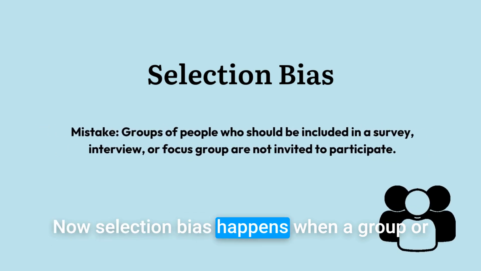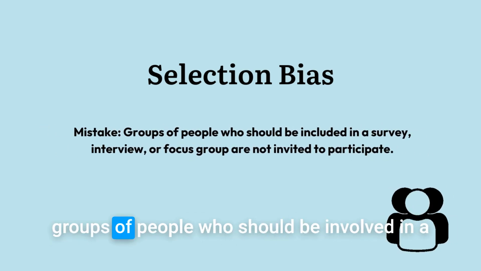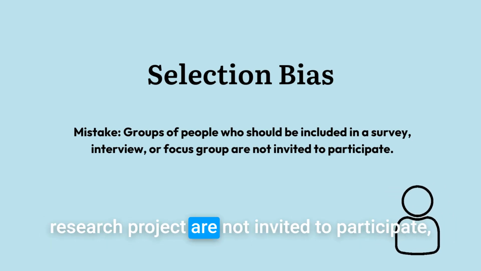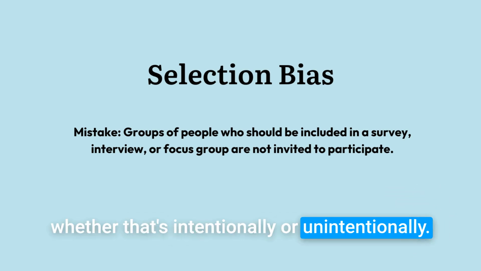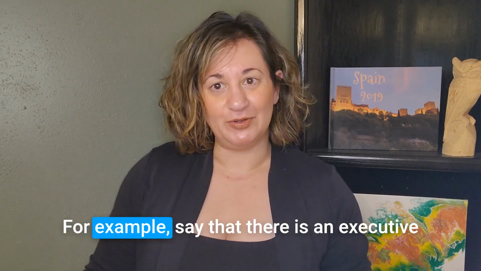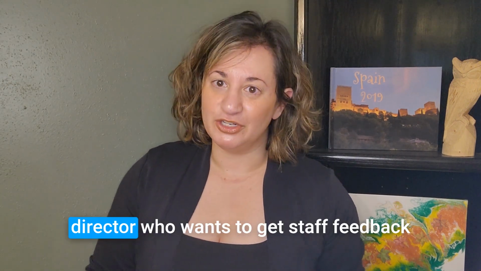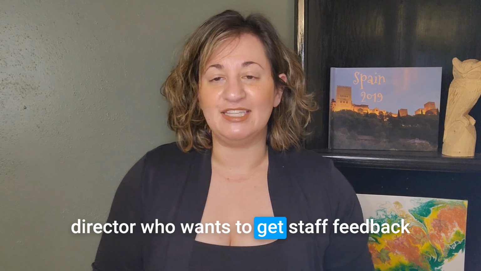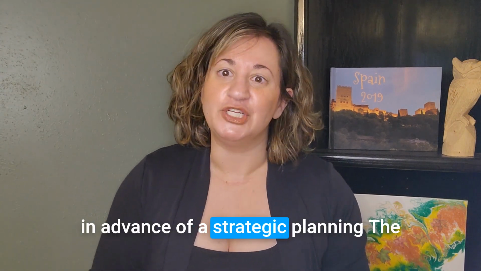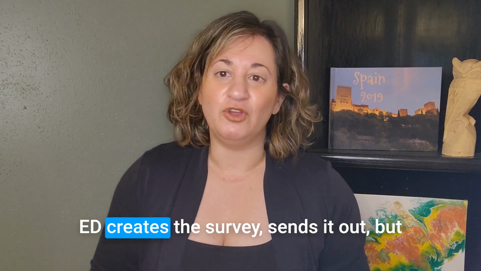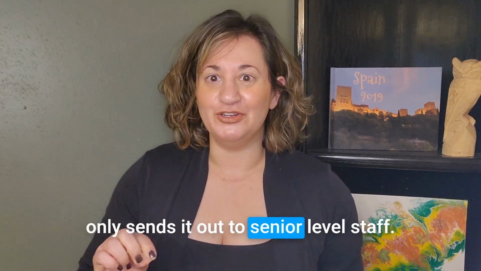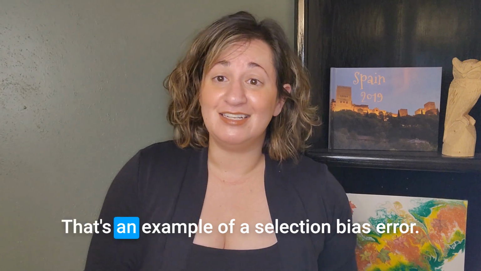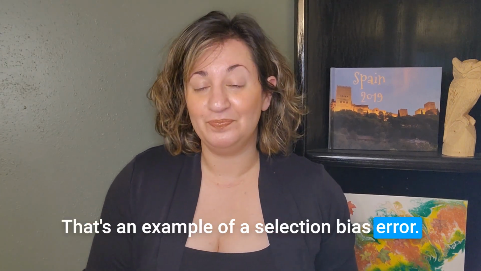Now, selection bias happens when a group or groups of people who should be involved in a research project are not invited to participate, whether that's intentionally or unintentionally. For example, say that there is an executive director who wants to get staff feedback in advance of a strategic planning meeting. The ED creates this survey, sends it out, but only sends it out to senior level staff. That's an example of a selection bias error.